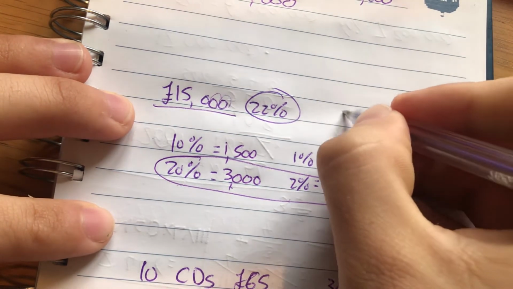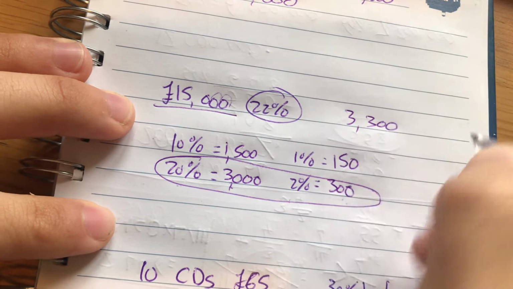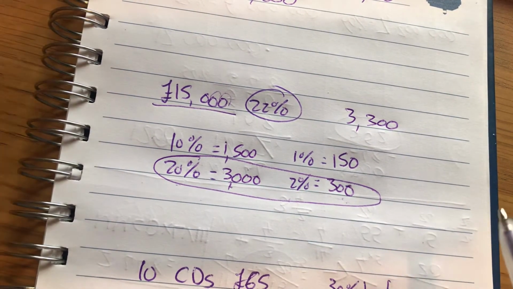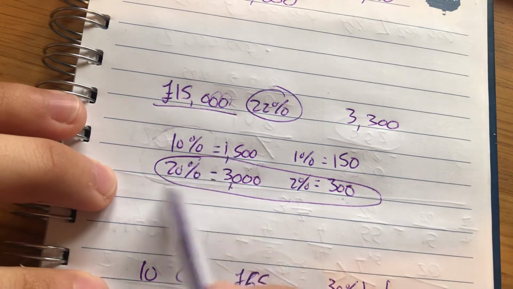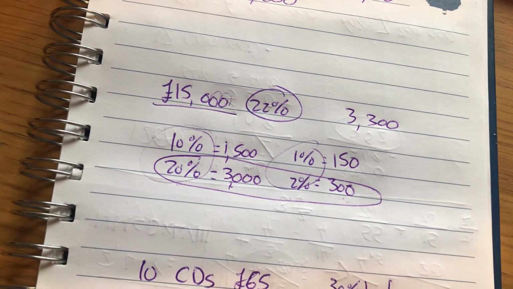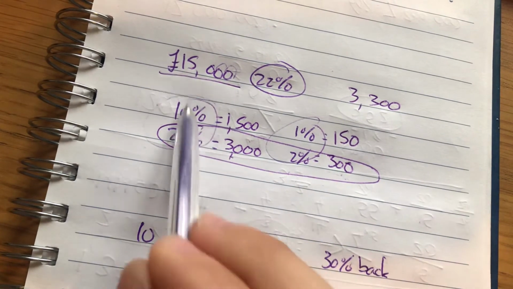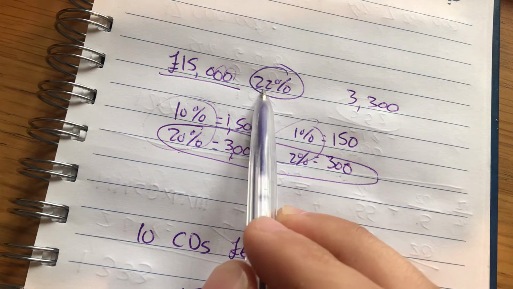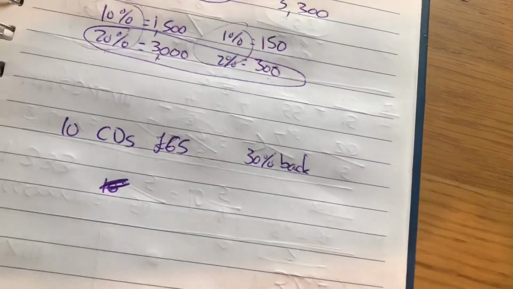Your answer, 3,300. Okay. Obviously I'm doing this quick for the video, but if your brain's thinking like this, then you've got it. I don't mind if it's taking you a bit longer than what I'm doing, but if you can start thinking, oh, how can I easily make 22%? Yes or no? That's the point of this.